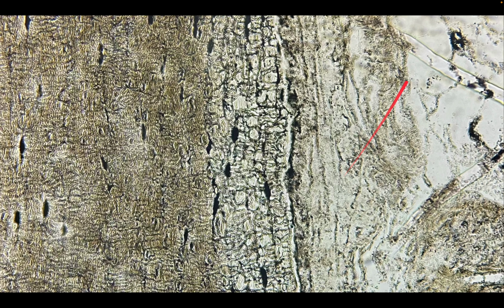I lied again, that's not the last. So this is the periosteum. Remember there's two layers, osteogenic layer on the inside and then the fibrous layer on the outside, dense irregular.